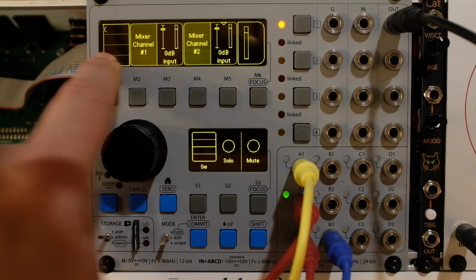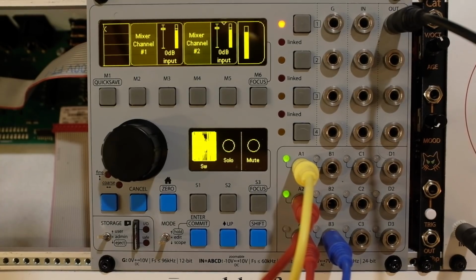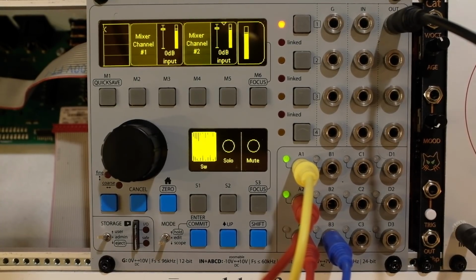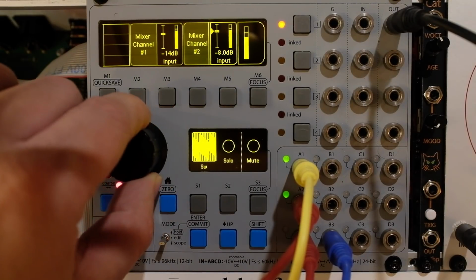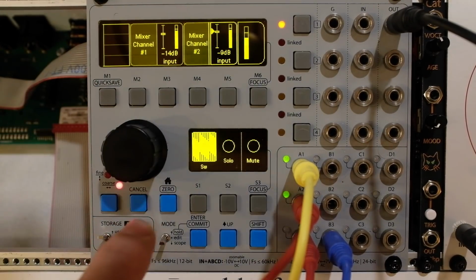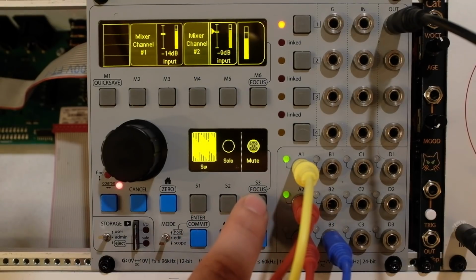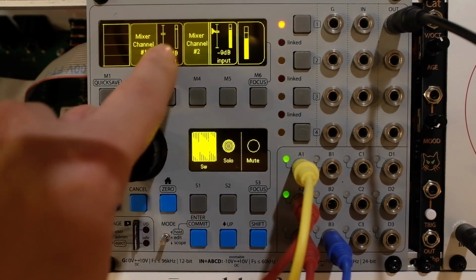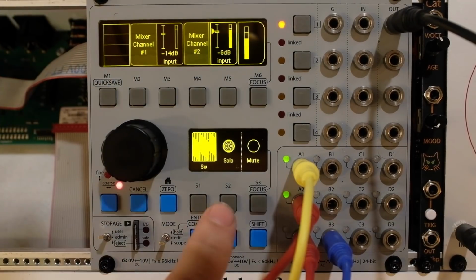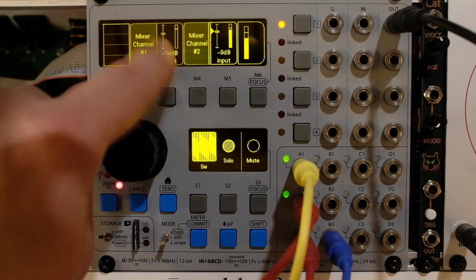So now we have two mixers. I can adjust the balance of these. I could name these if I want. I can also mute and solo. And you can visually see that if I solo, the other one temporarily grays out slightly and the meter disappears.